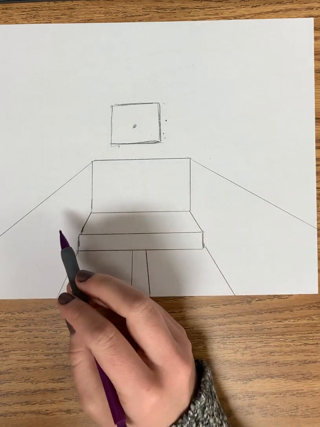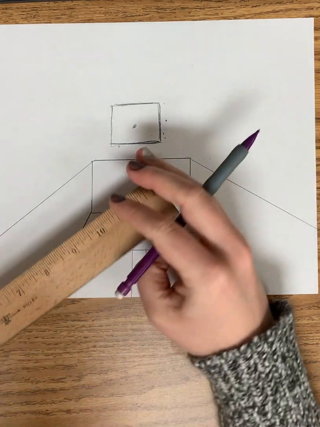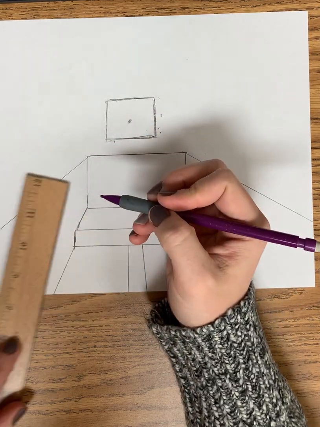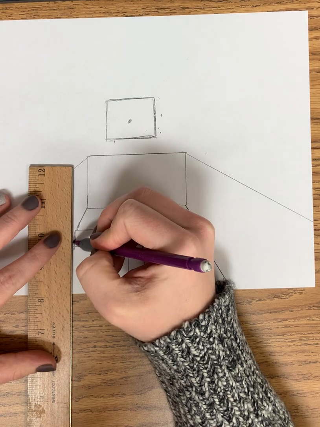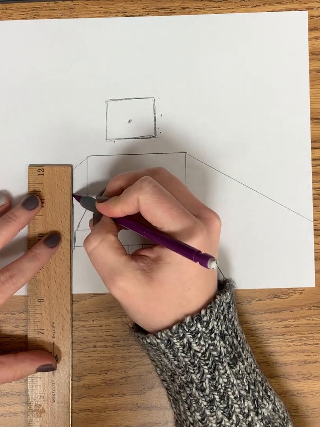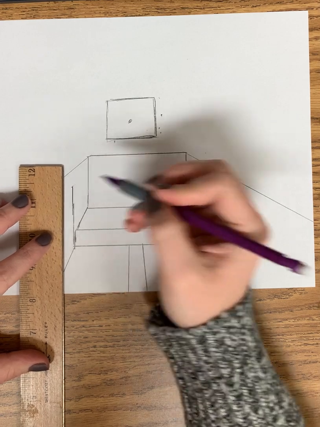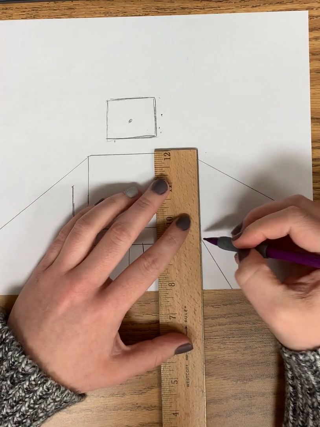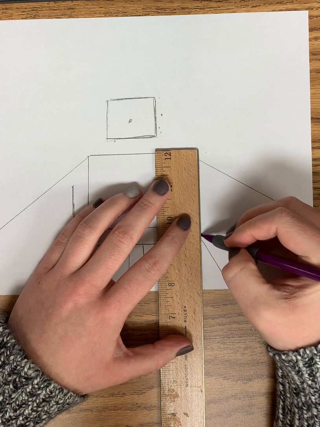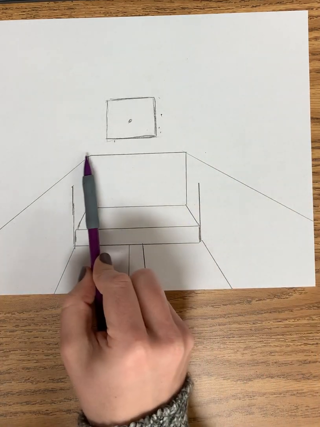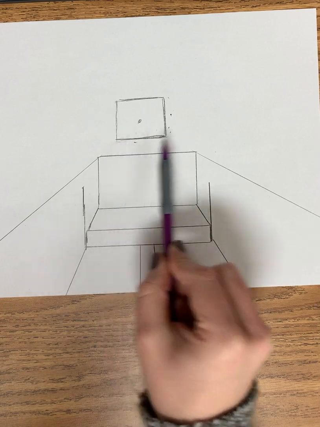So right here, we're going to do the balcony wall. But before we do that, we actually have to do the side wall of our stage here. And it's going to go up like that. And just remember, if a line's going this way, you're always looking, okay?